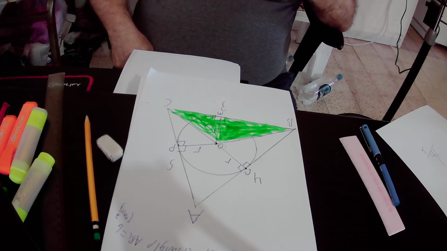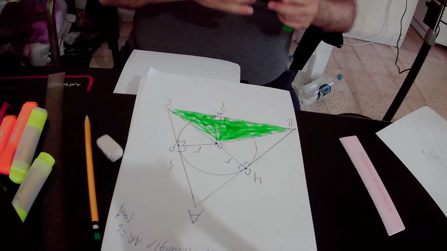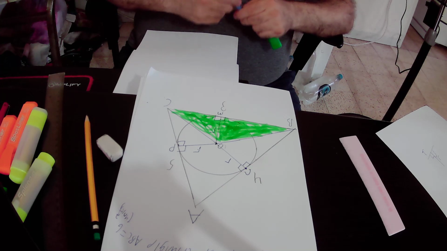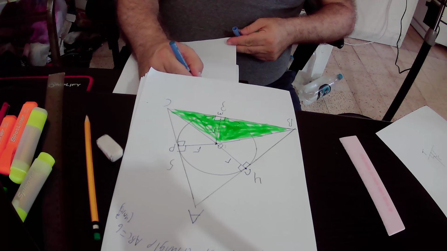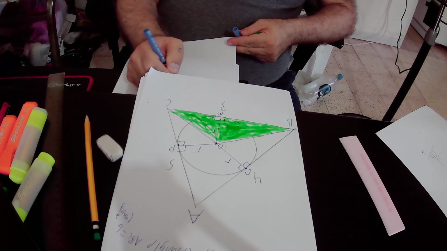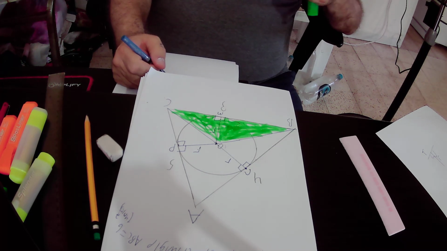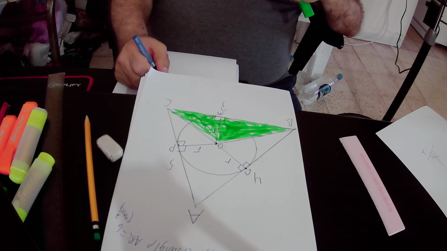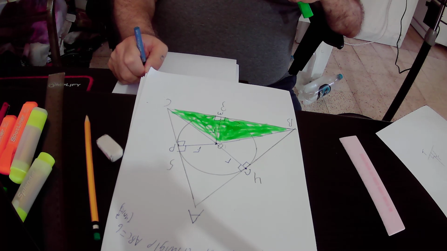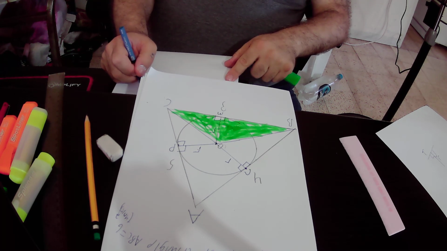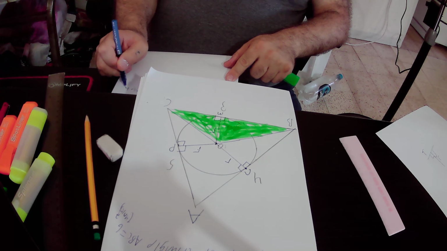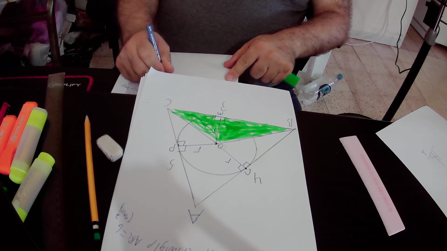So the triangle in a green color, BOC. If we want to calculate the area of this triangle, as you remember, the area of any triangle equals the base of the triangle times the height to the base, divided by 2.